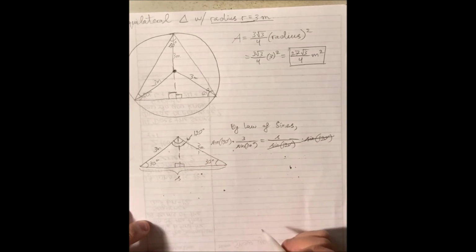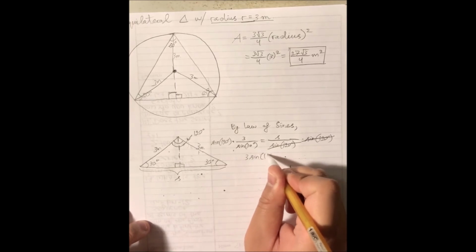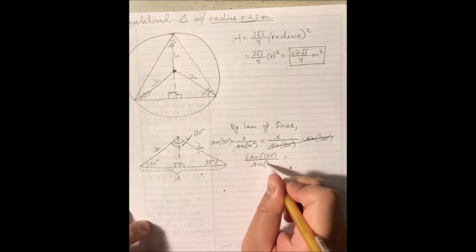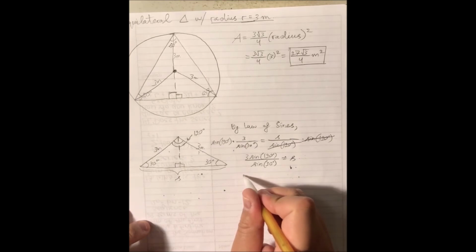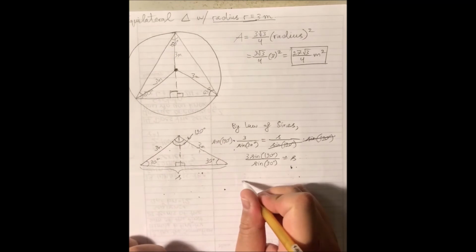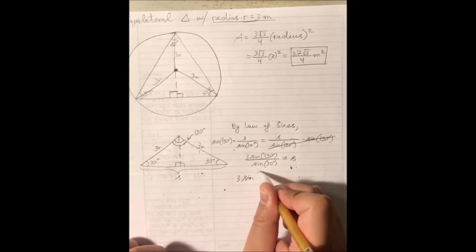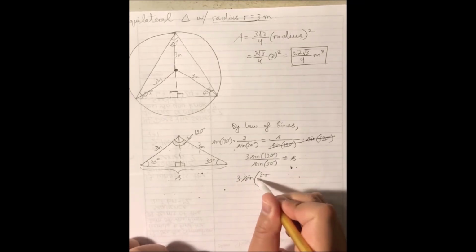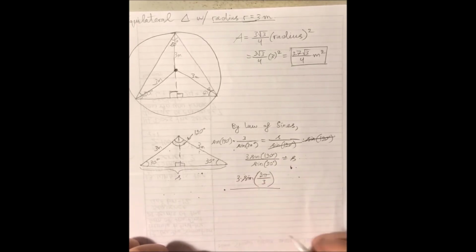This will cancel each other out. So you're left with just 3 times sine of 120 degrees over sine of 30 degrees equal to s. But according to the unit circle in trigonometry, sine of 120 degrees is the same as sine of 2 pi over 3. So sine of 120 is the same as sine of 2 pi over 3 divided by sine of 30.